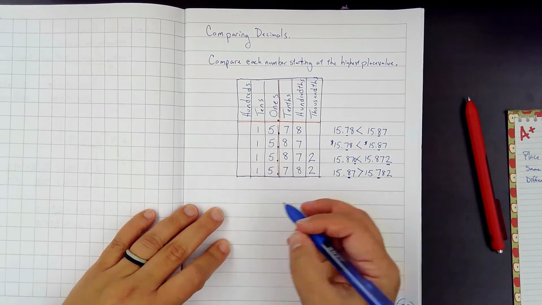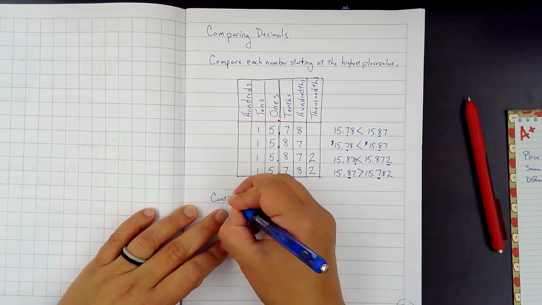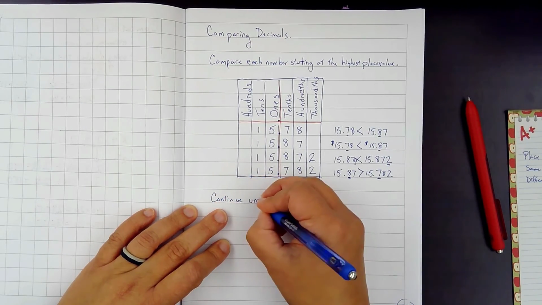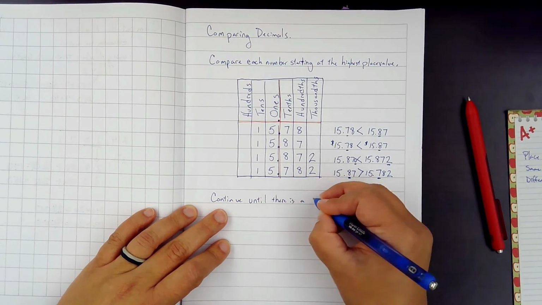And we need to continue until there is a difference.